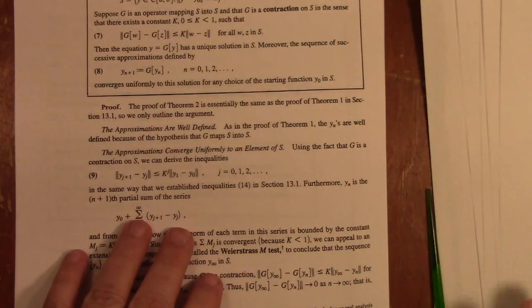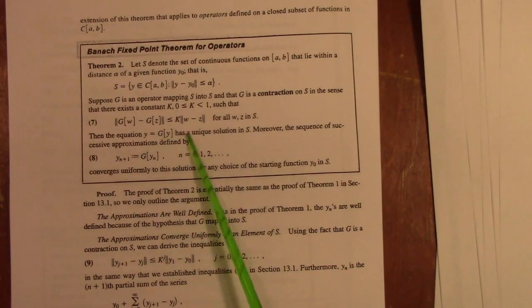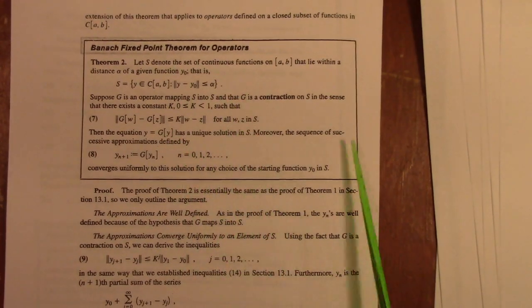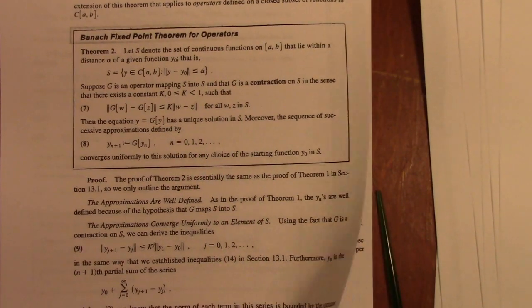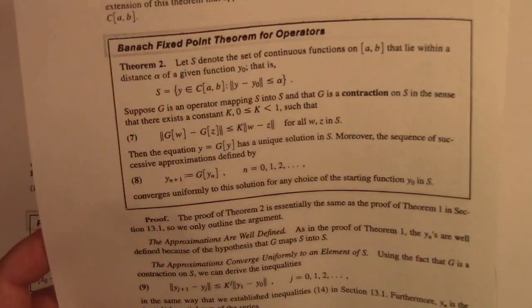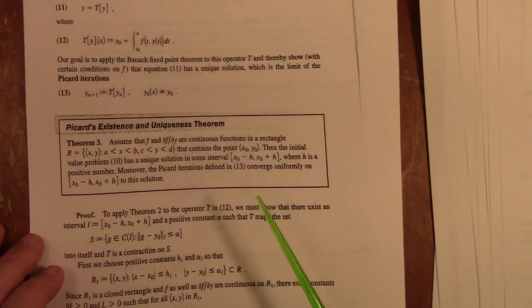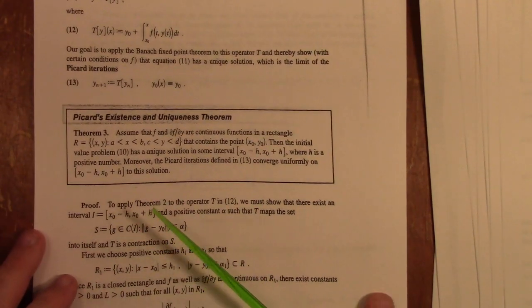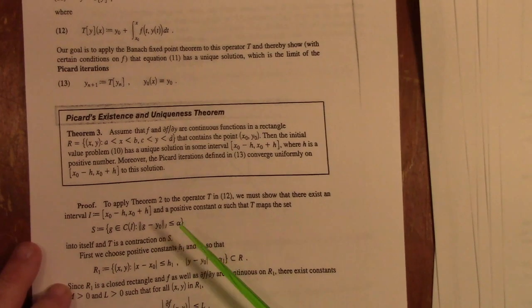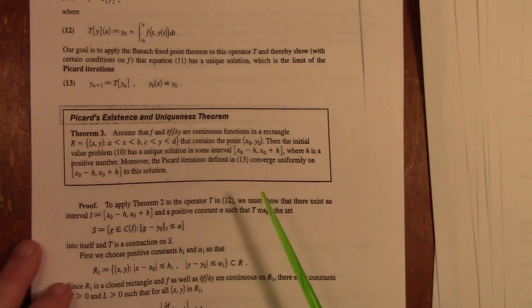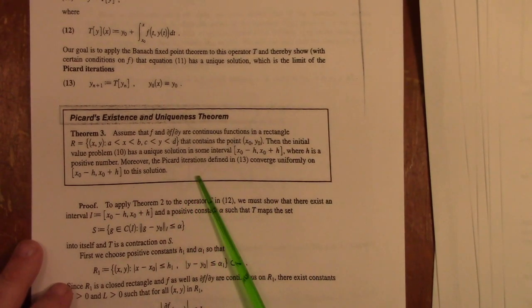It's actually the Banach fixed point theorem for operators, which we've already proved. And so maybe it would be good for us to... I still haven't settled on my target for Friday, but maybe we'll do this one.